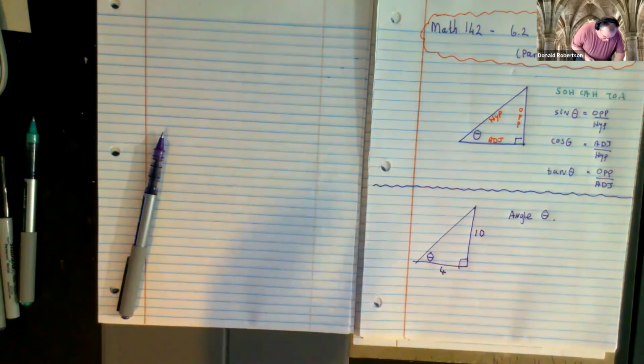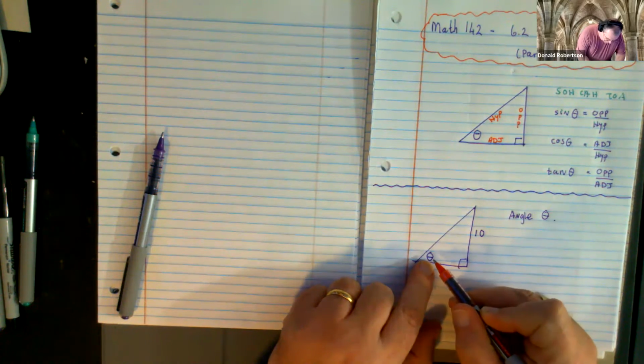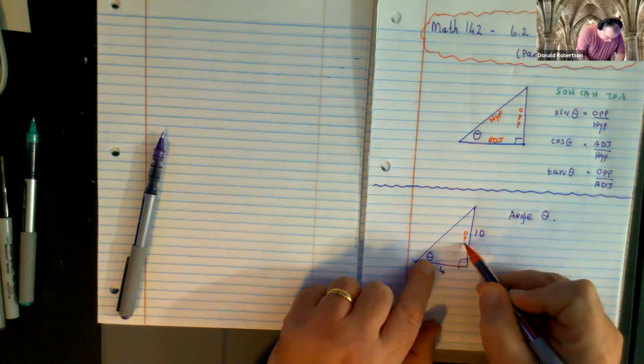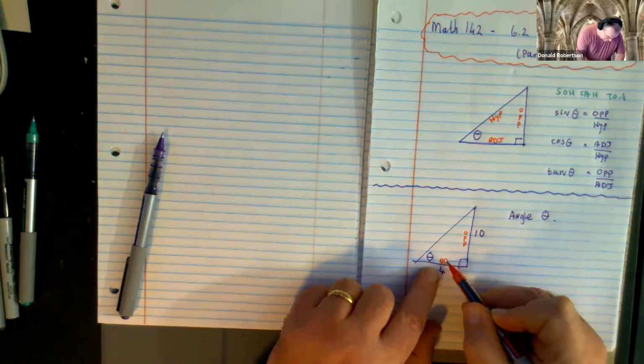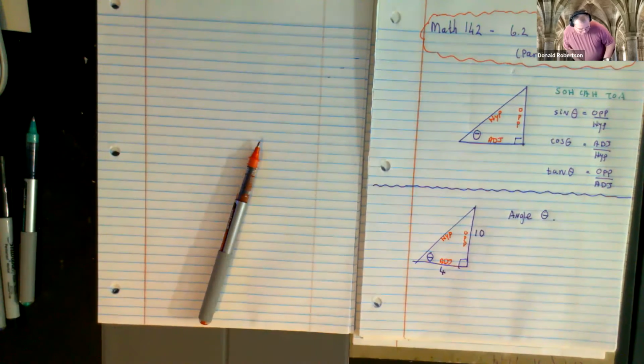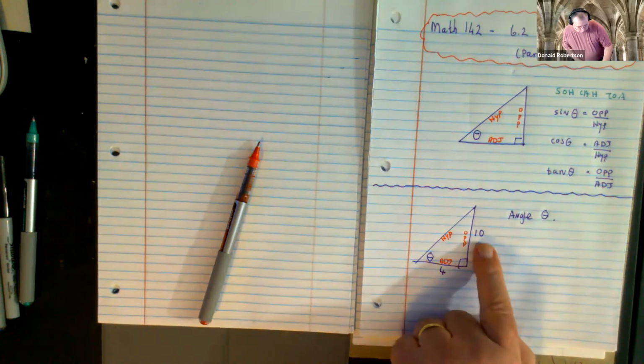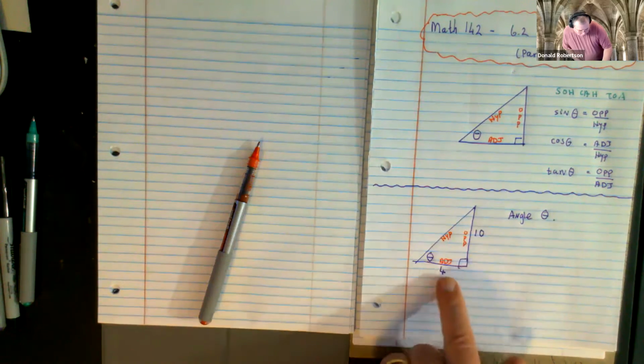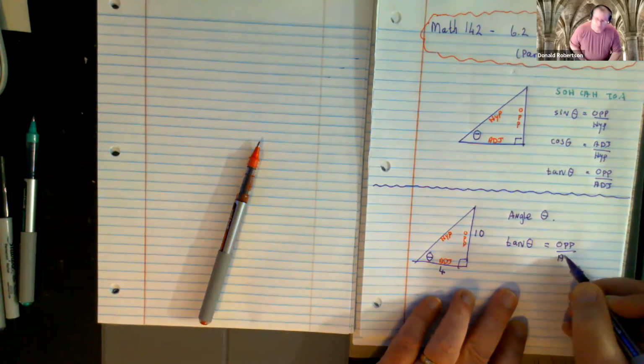You're going to do that no matter what the story is. So from this angle's perspective, the 10 is the opposite, the 4 is the adjacent, and this guy here that doesn't have anything on it will be the hypotenuse. You then go through your list of sine, cosine, and tangent, and you choose the one that uses things that you know or are trying to find out. In this case, I know the opposite and I know the adjacent. That tells me that the formula that I want to use is the tangent, because that's the only one that uses opposite and adjacent. So far, so good?